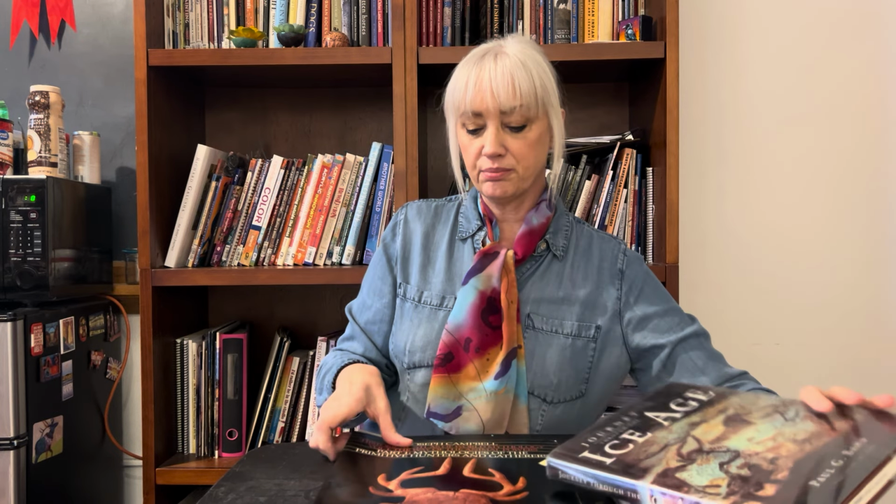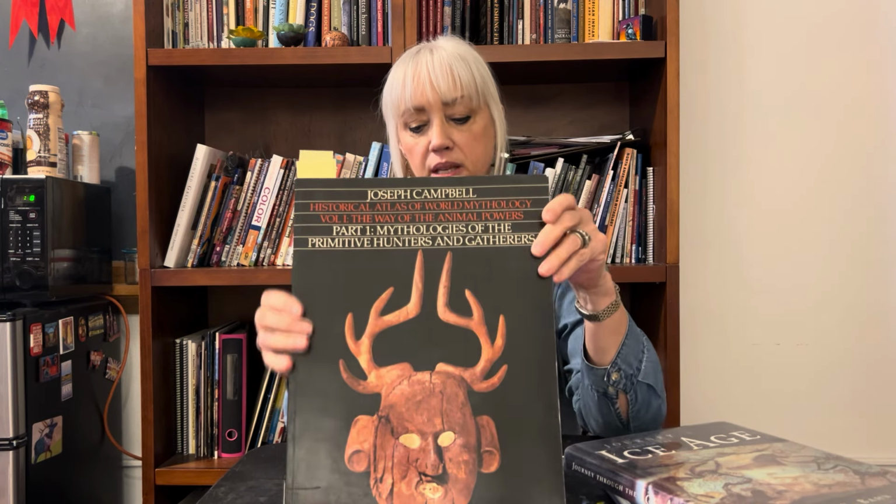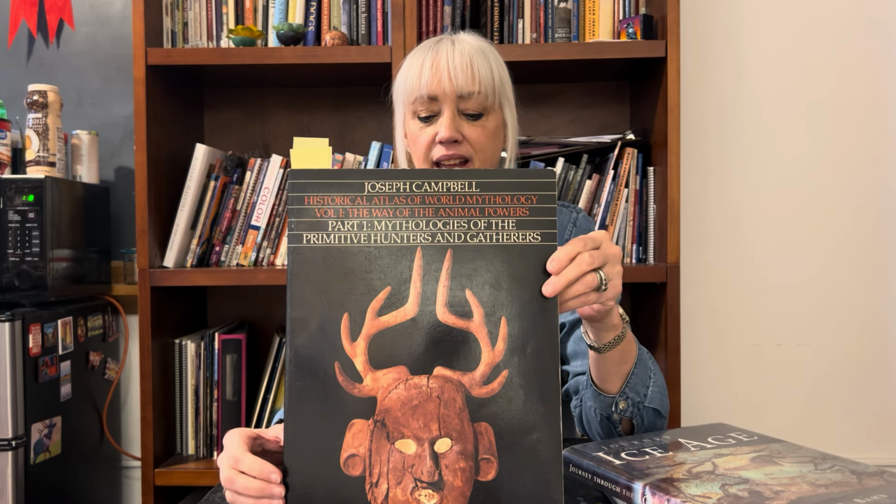Again, these are just books about ancient rock art and images of the Ice Age. The authors are Paul Bahn and Jean Vertut, and Joseph Campbell. And there are many, many books by Joseph Campbell. All you have to do is get on your favorite book sources like Amazon, of course, and Thrift Books, which is another favorite of mine, and look for these books. Once you get one to pop up, they'll show you more.